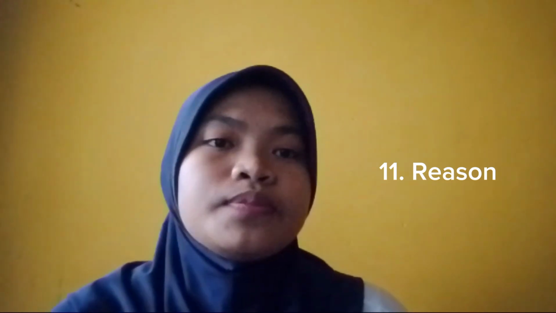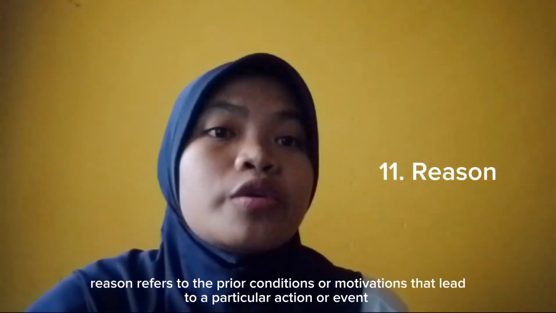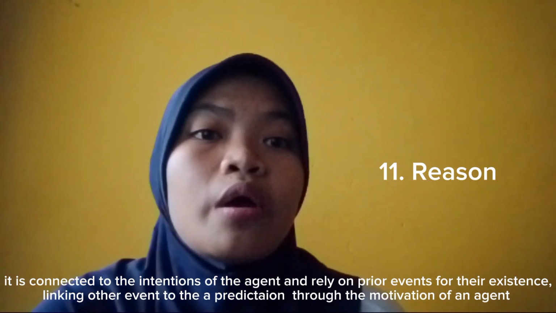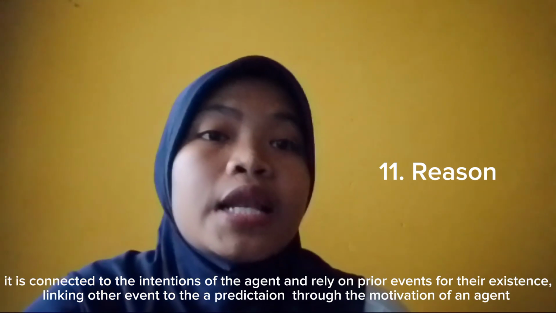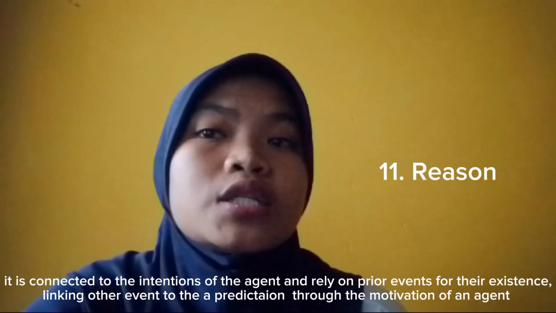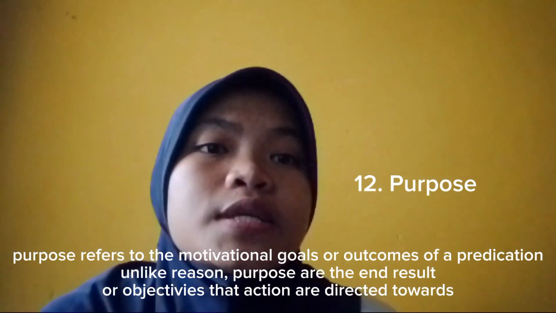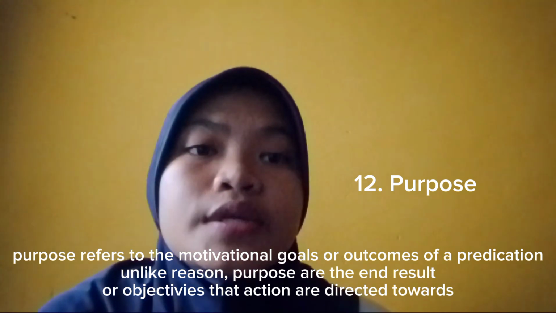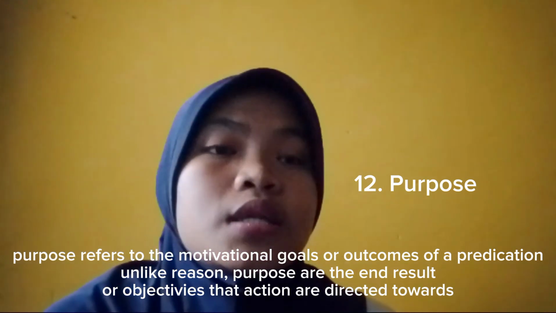11. Reason. Reason refers to the prior condition or motivation that leads to a particular action or event. It is connected to the intention of the agent and relies on prior events for its existence, linking other events to the predication through the motivation of an agent. The last one is purpose. Purpose refers to the motivational goals or outcomes of predication. Unlike reason, purposes are the end results or objectives that actions are directed towards.